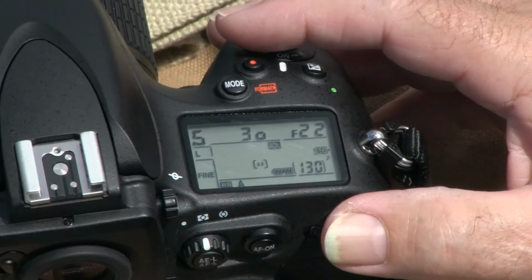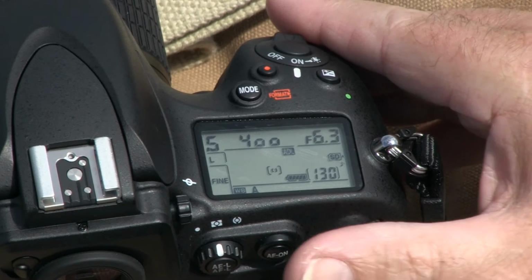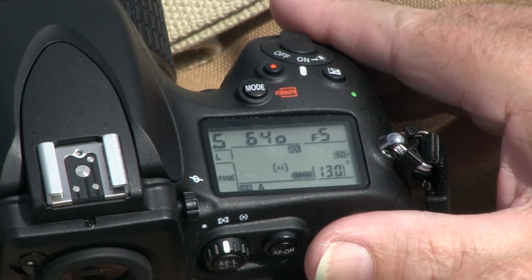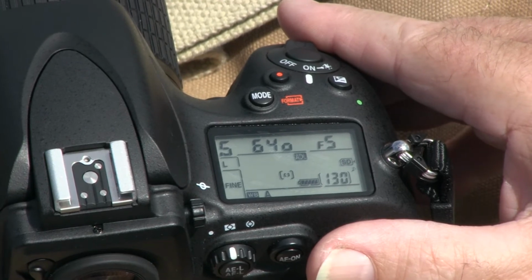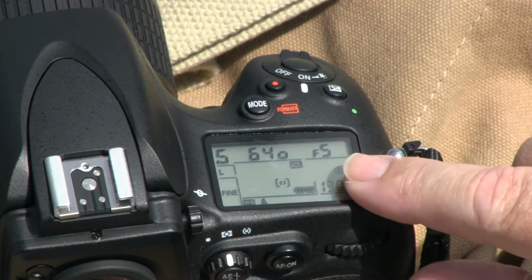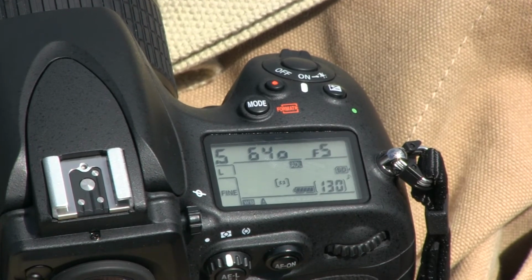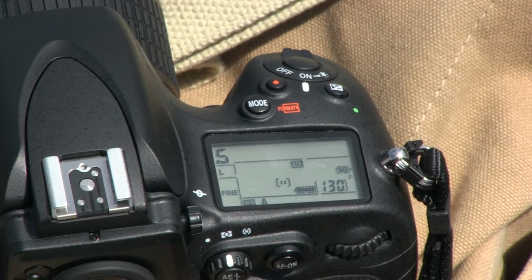So what I'm going to do now is just change the shutter speed, increase the speed up to something that's going to freeze the action and give us some nice sharp water droplets as they spray out of the fountain head. And what we have here is a 640th of a second. That should be way fast enough to freeze all those water droplets. Let's see what we can shoot.